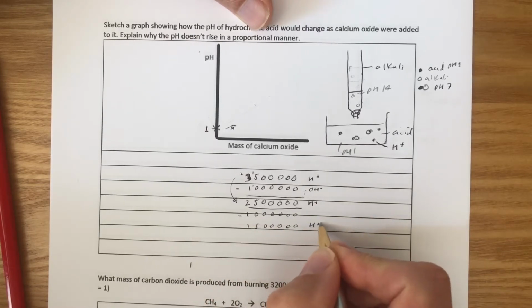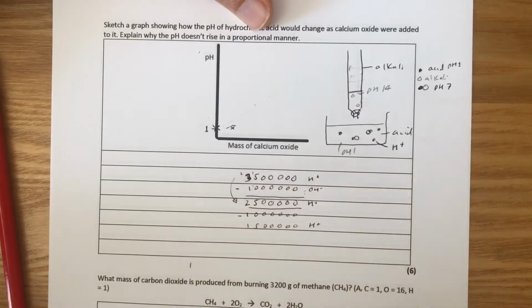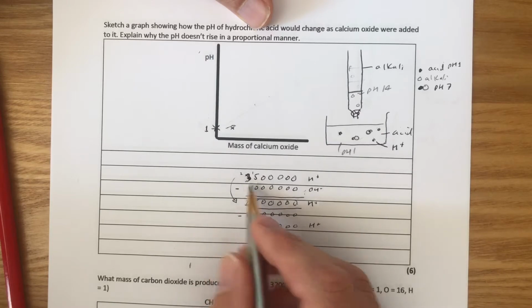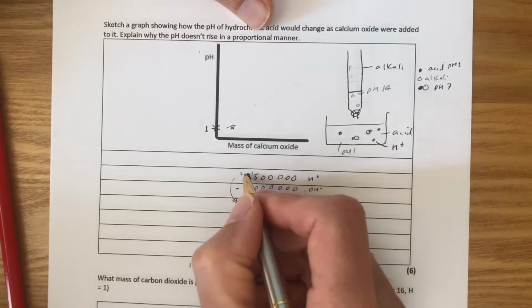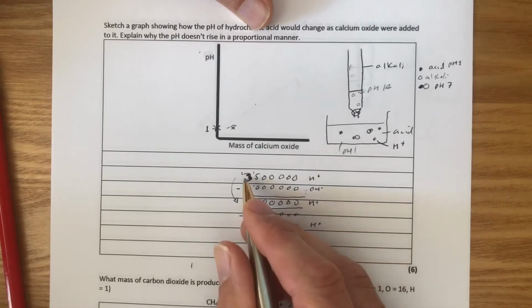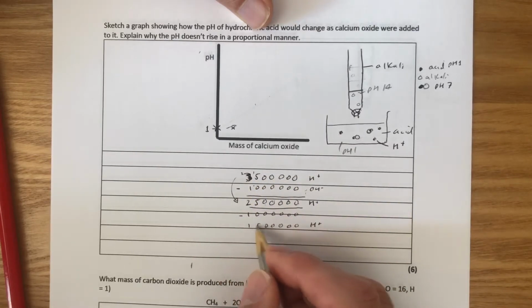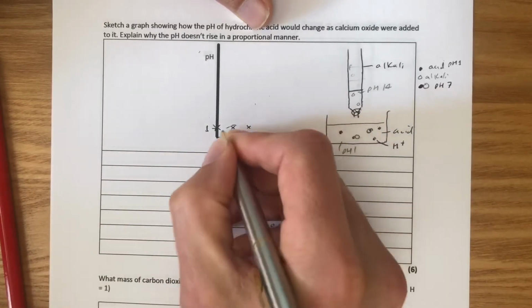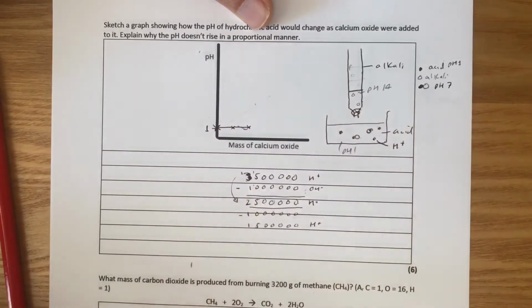And you're saying to yourself, well, that's loads less than we started with. And it is, you're right. But again, we still haven't changed the pH from this original number by a factor of 10. There's lots less, but there's still the same number of zeros, if you like, after this initial number. So the pH remains 1. So we start to get a graph looking like this.